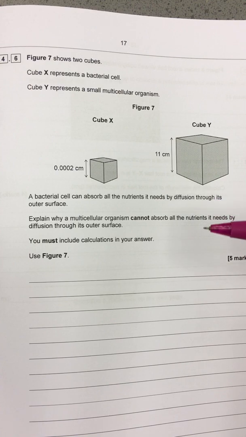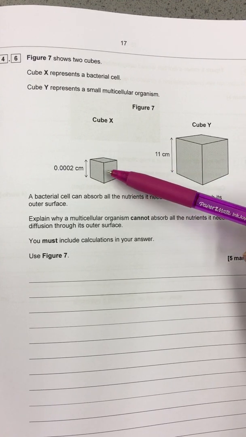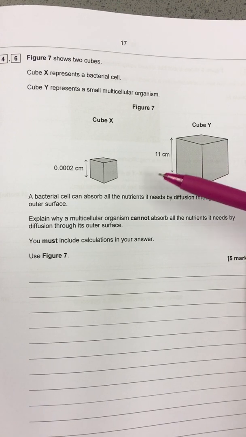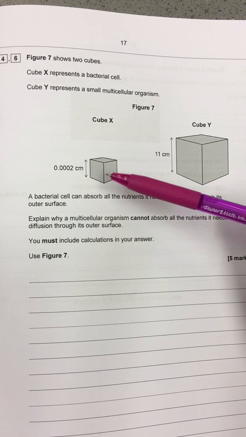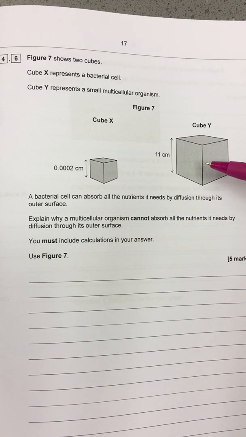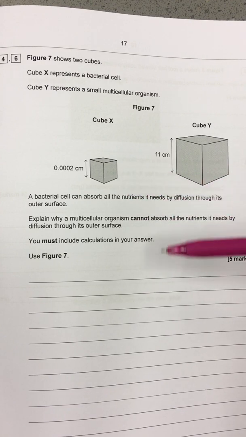Right, so what you had to do to get the marks is you had to compare the surface area to volume ratio for these two organisms, this tiny little bacterial cell and this bigger multicellular organism. So it's obvious that the smaller organism would have a smaller surface area and a smaller volume, so smaller skin and smaller amount of meat inside it, if you want to think of it like that. This one would obviously have bigger of both of those, but what we need to do is compare how much skin there is per unit of volume of meat inside, and that will give us a better idea of how these organisms actually interact with their environment.